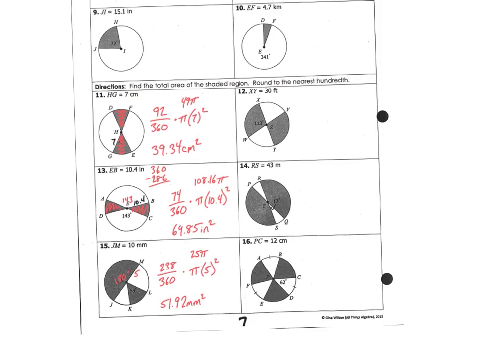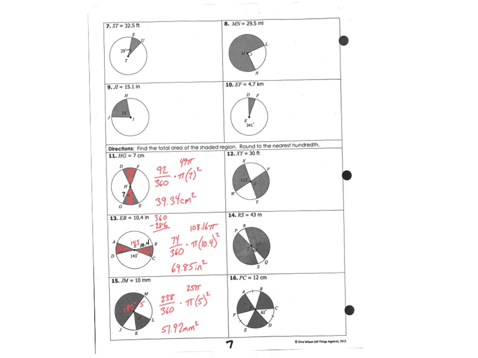Okay, and that's our lesson for today, area of a sector. Your homework or assignment is the remainder of page 7. So we're looking at number 7, 8, 9, 10, and then we're going to go right down the right side here: 12, 14, and 16. If you have any questions, don't hesitate to reach out.